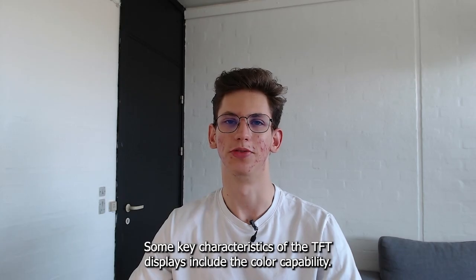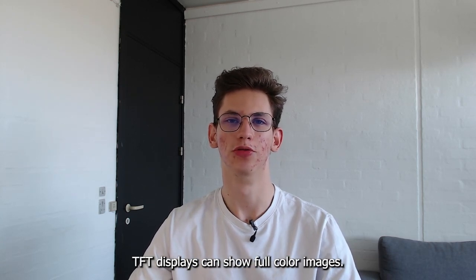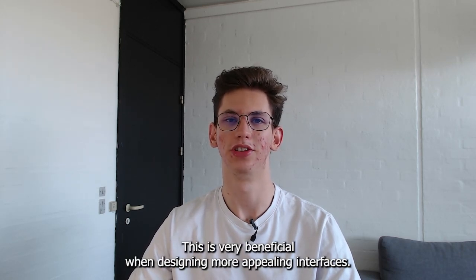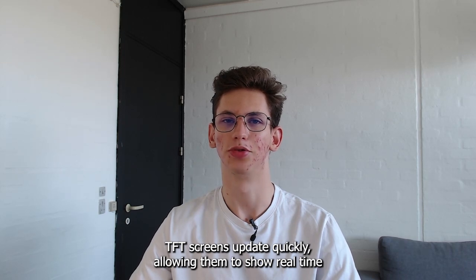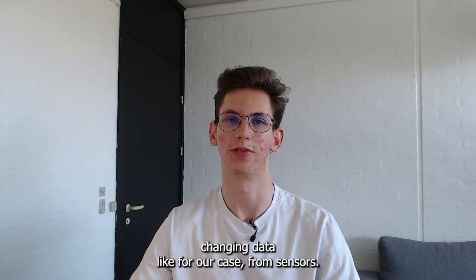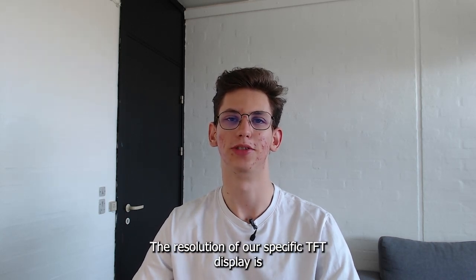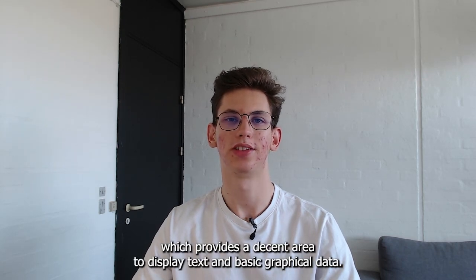Some key characteristics of the TFT displays include the color capability. TFT displays can show full color images, usually supporting 65,000 colors or more. This is very beneficial when designing more appealing interfaces. A fast refresh rate. TFT screens update quickly, allowing them to show real-time changing data, like for our case, from sensors. The resolution of our specific TFT display is 135 by 240 pixels, which provides a decent area to display text and basic graphical data.